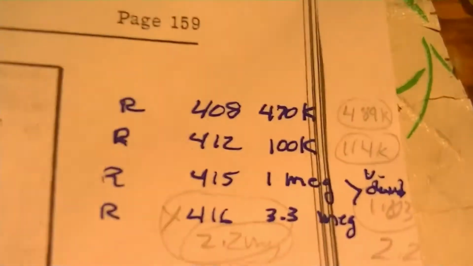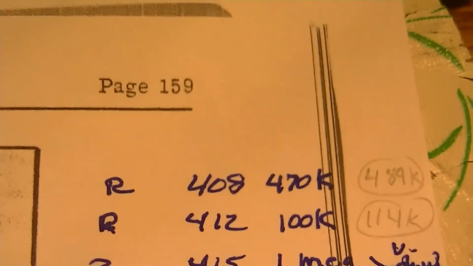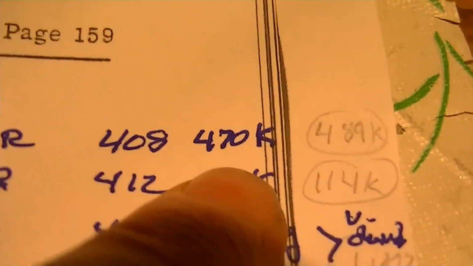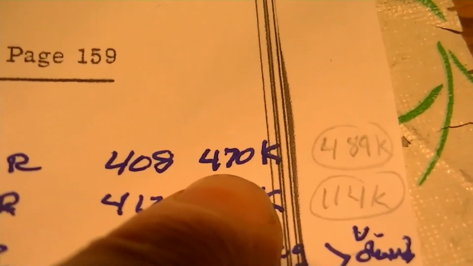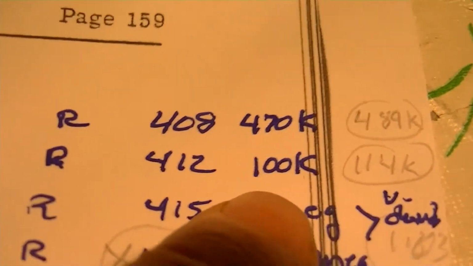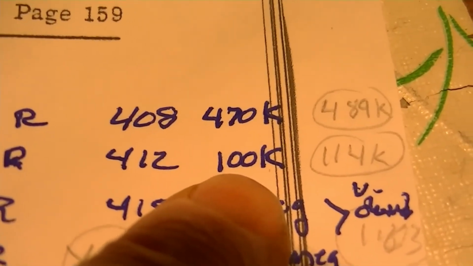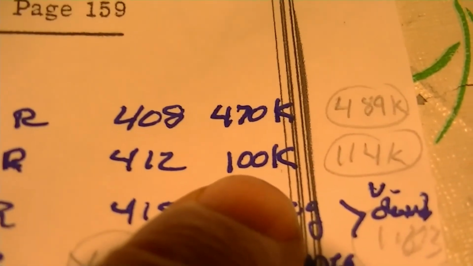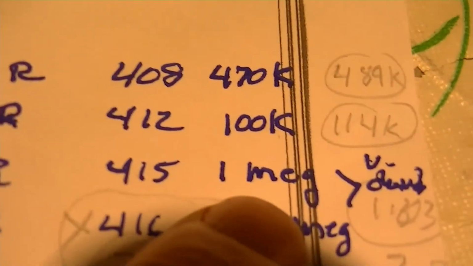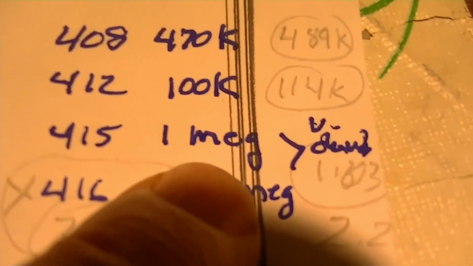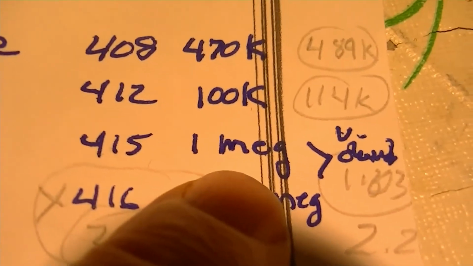The other resistors are pretty close. 10% would be 47K, and it's off by 19K, so that's 5%. This is 14% off on the high side. This 1 meg one is 3%, very close.